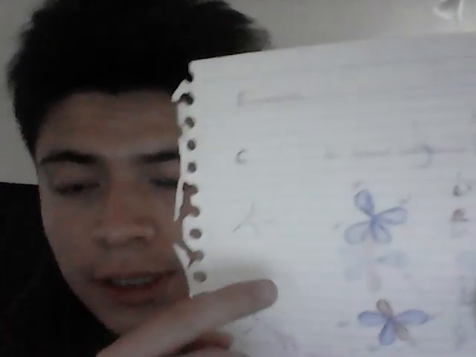For example, the first carbon with the 4 single bonds will have sp3 bonds. Here, sp2 and 1 2p, and finally in the last one, in the triple bond, we will have the 2p2 and 2 sp bonds.